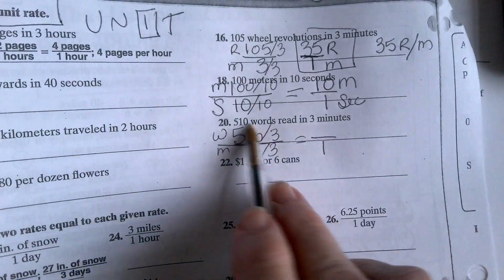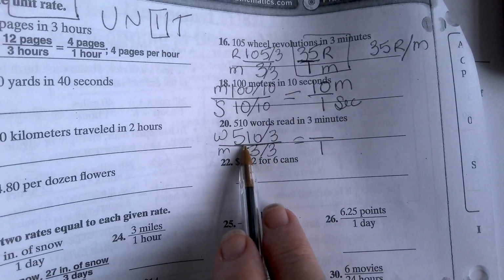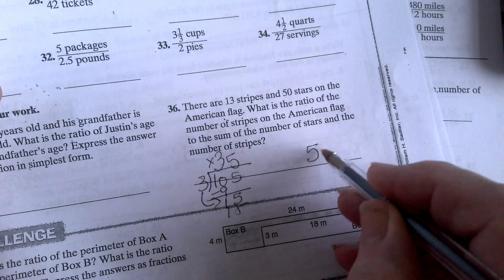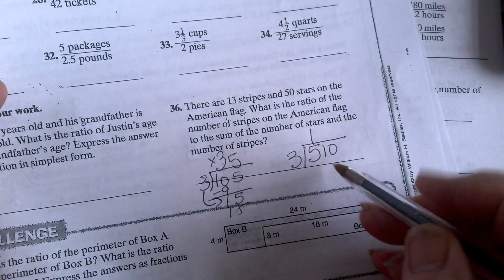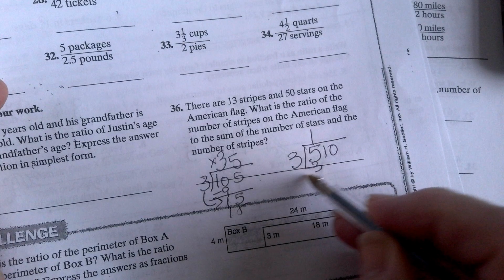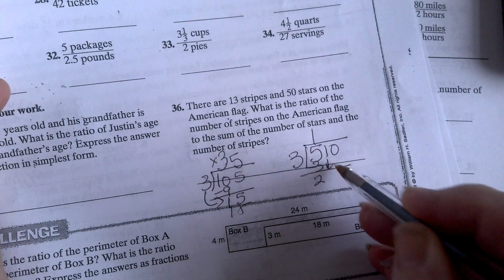But for everybody else, let's go ahead and do that. So I know 3 divided by 3 is 1. So down at the bottom, 510 divided by 3, 3 goes in there 1. 1 times 3 is 3. Bring that down, that's a 1.